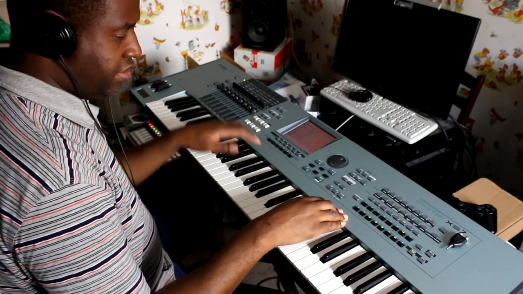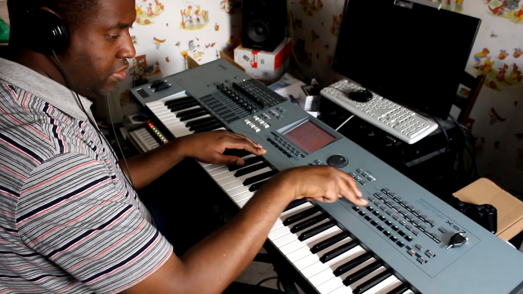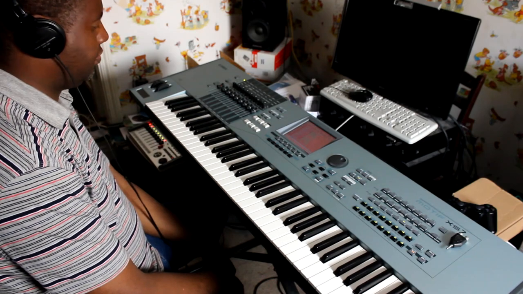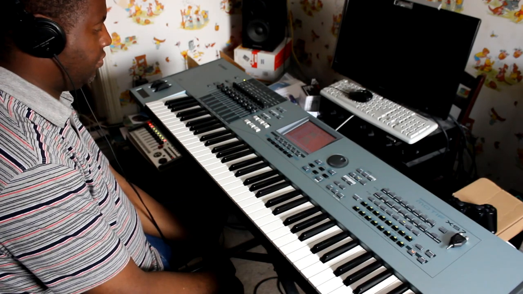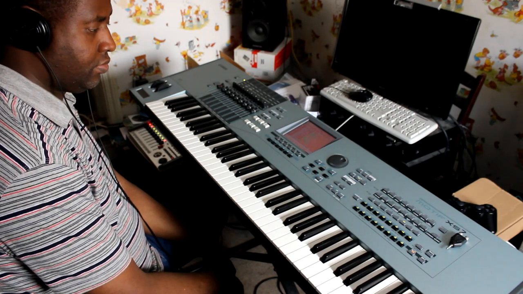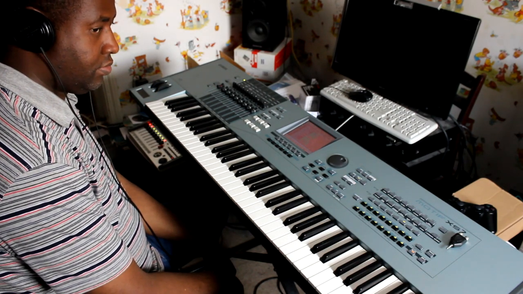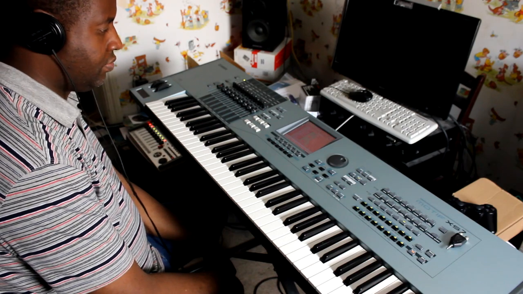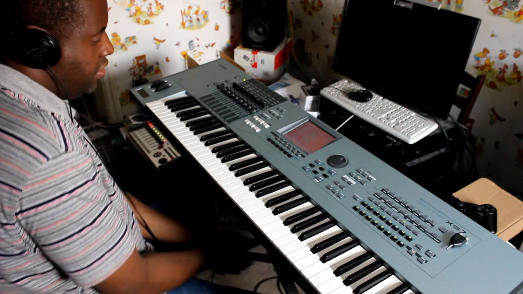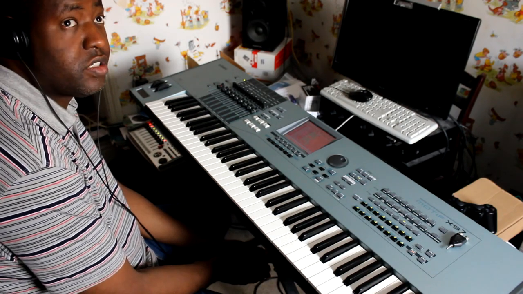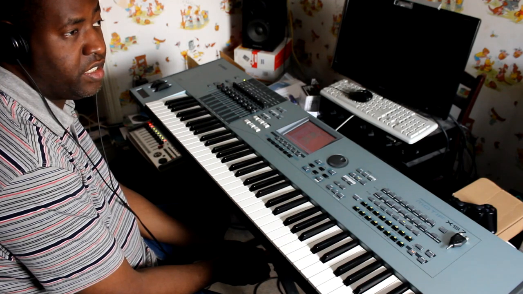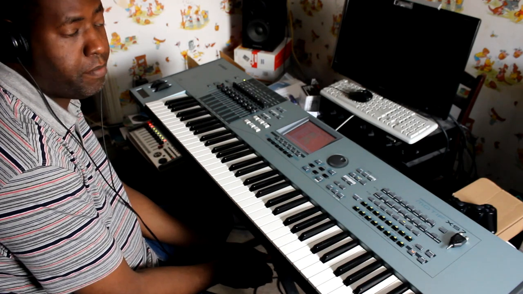And then I can bring in the rest of the instruments. So what you get is something like this. And that basically is how the track was made. It took me about, I'd say, two weeks, but during that time I only spent something like two hours a day on the track.